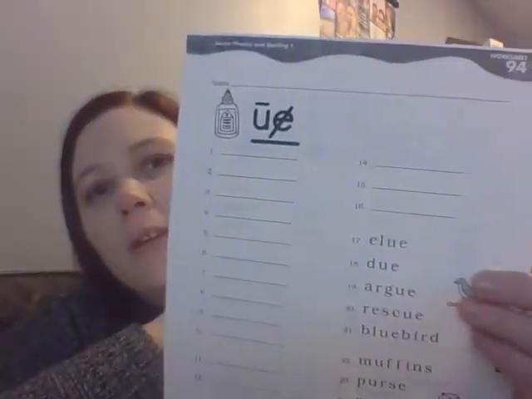Hi boys and girls, today we're on lesson 94 and it's going to look like this. Make sure you have that out and you have your name on it before we get started. We are doing our initial sounds again, so we're going to get started with that on number 1.